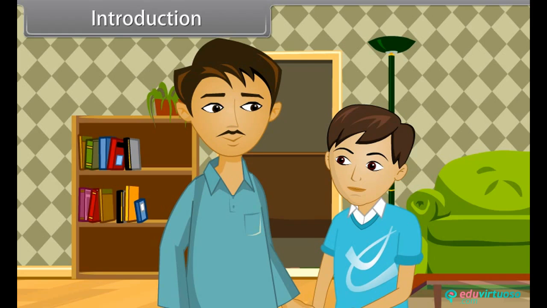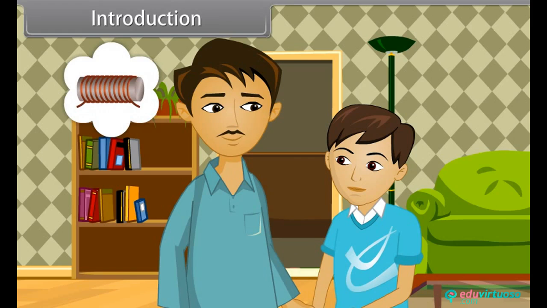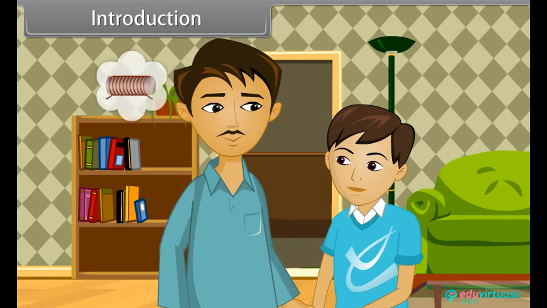His father replied to him that the doorbell works on the principle of a solenoid. A solenoid is a circular current carrying coil. When the current passes through it, it behaves like a magnet. Students, you also must be curious like Ravi to know more about this. So today, we'll explore moving charges and magnetism.